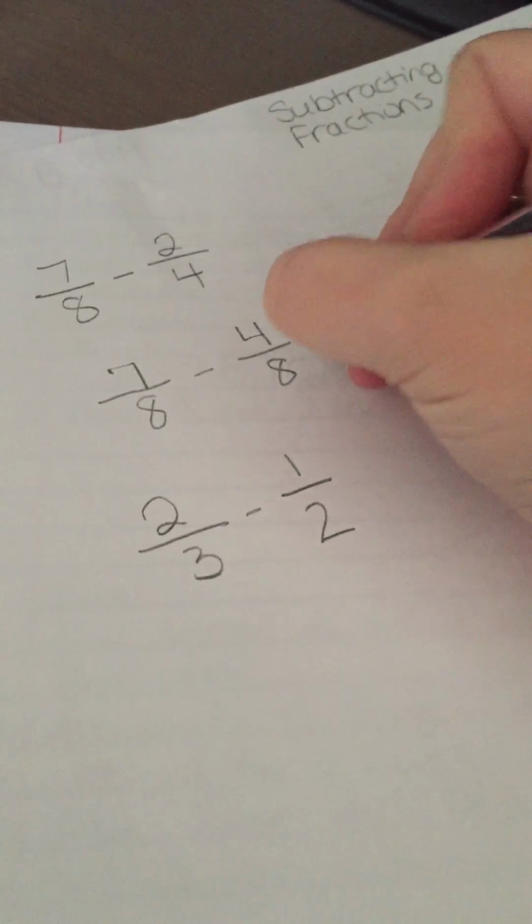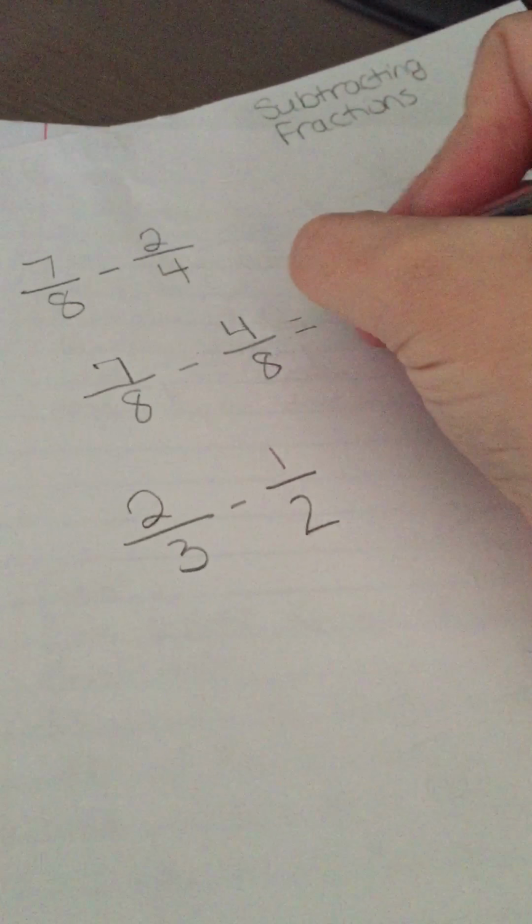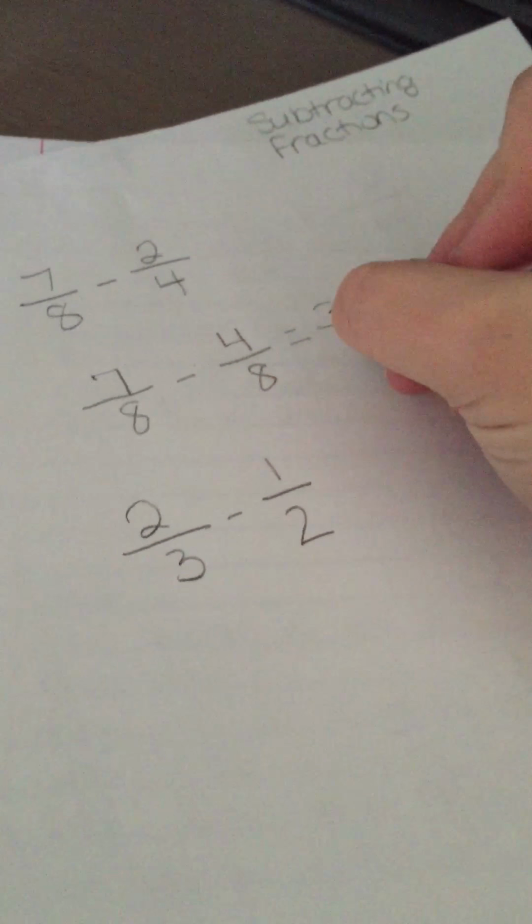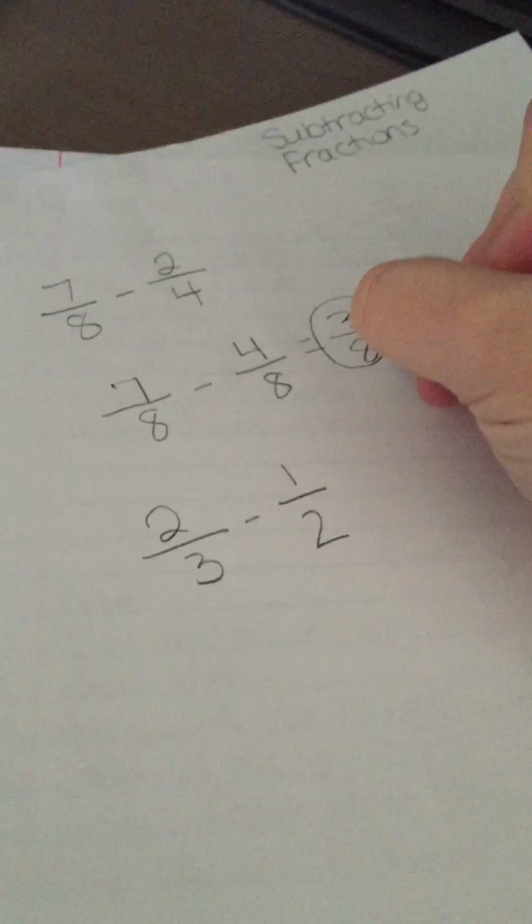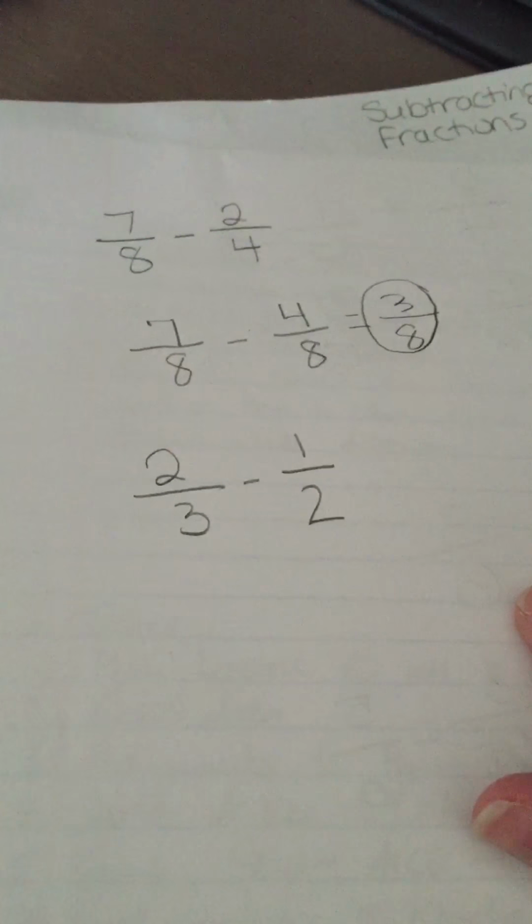Now, final step is to subtract. 7 minus 4 is 3, and the denominator remains an 8. Your final difference is 3/8.